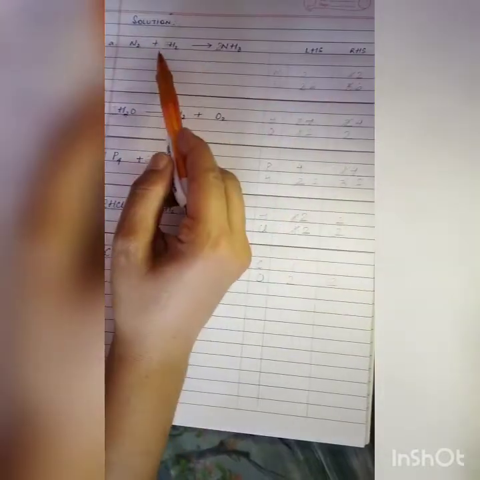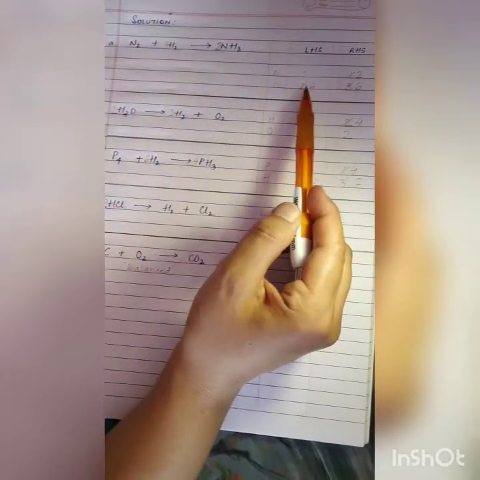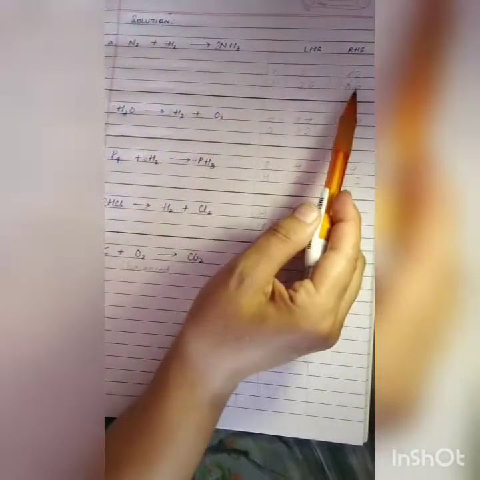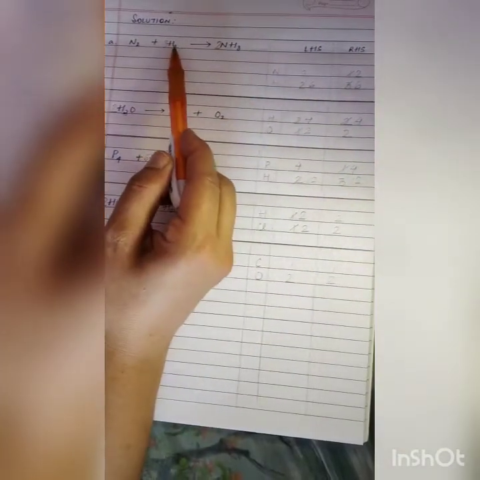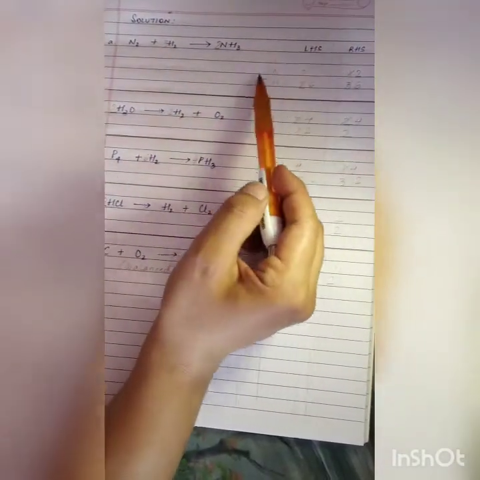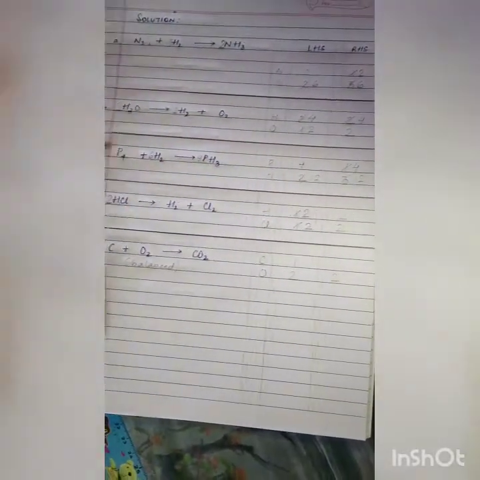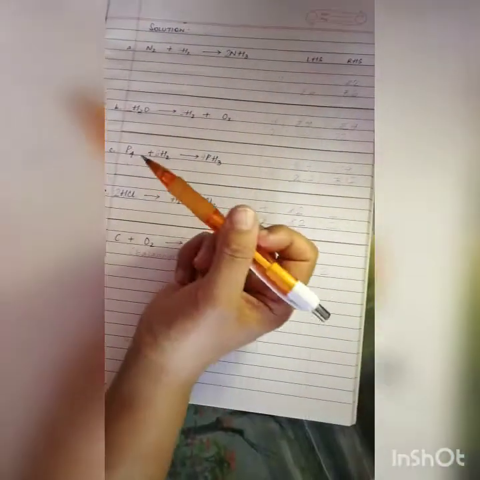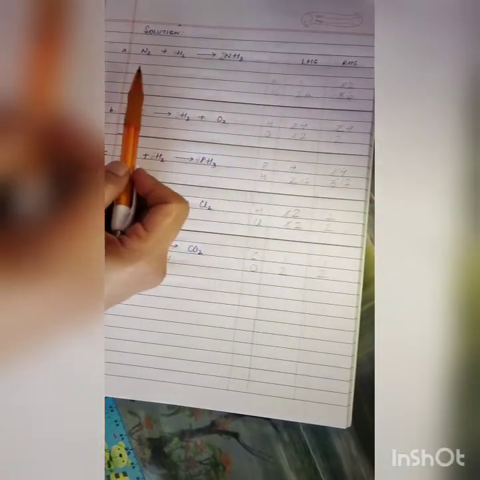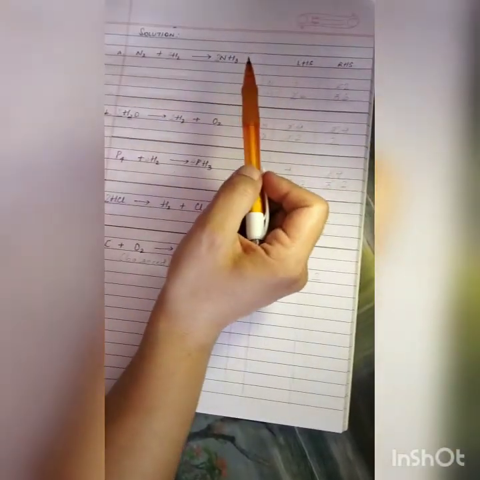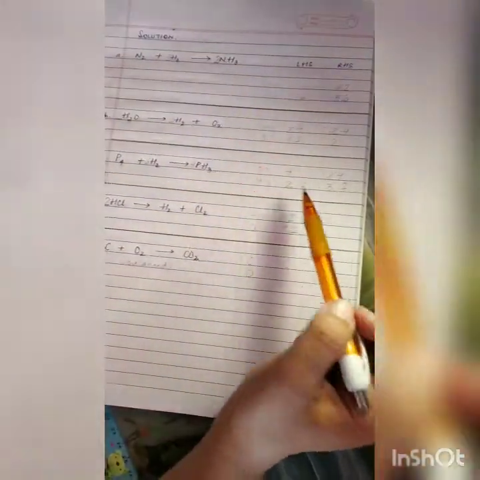So now this side hydrogen became less. It was 2. So I have to make it 6. So I put 3 in the front. 2 3s are 6. So it becomes balanced. So our main motive is to equalize the number of atoms of the elements on the left hand side and the right hand side. We keep adding numbers in the front until the number of atoms on both the sides become equal.